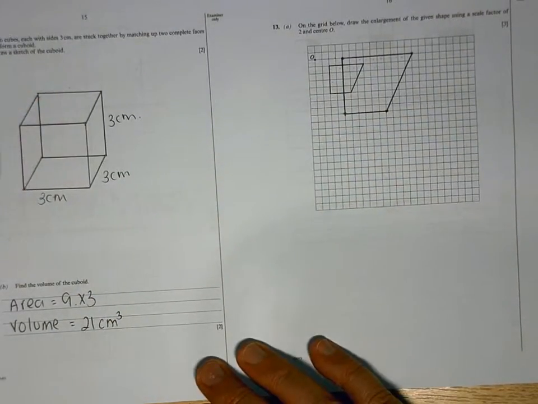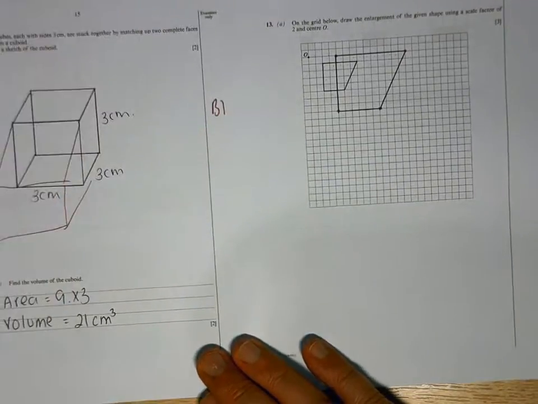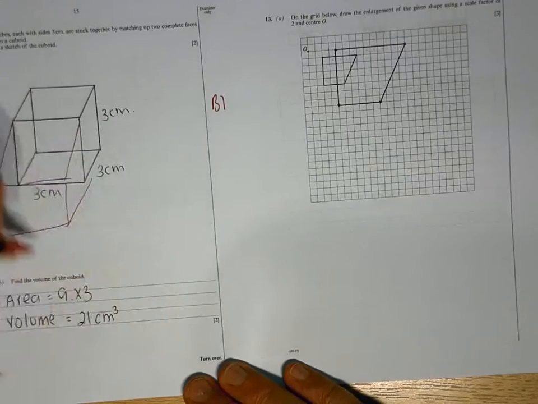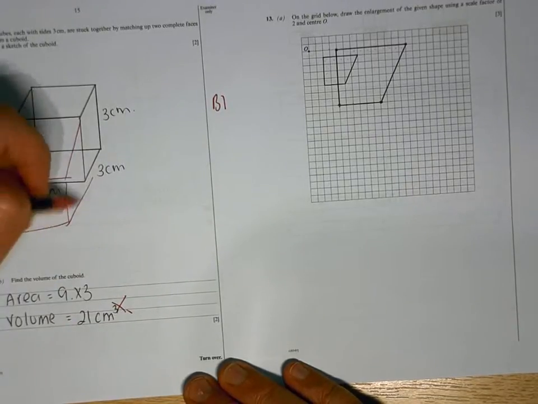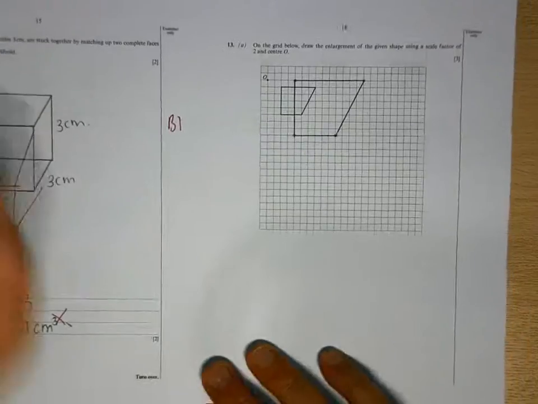That's 1 cube. You've got 2 of them stuck together, so you'd need to have another one attached to it. And it's not 9 times 3, it's going to be 6 times 3 times 3.